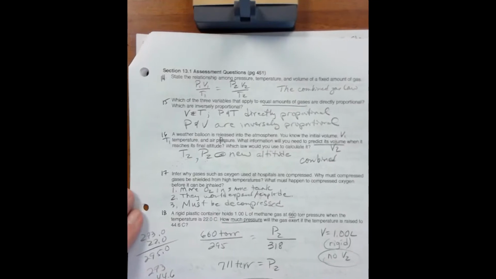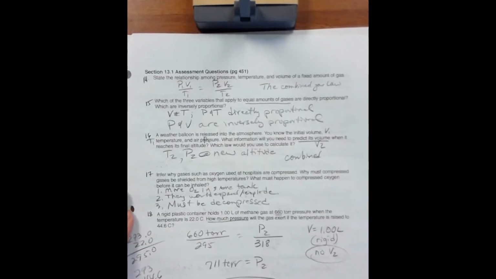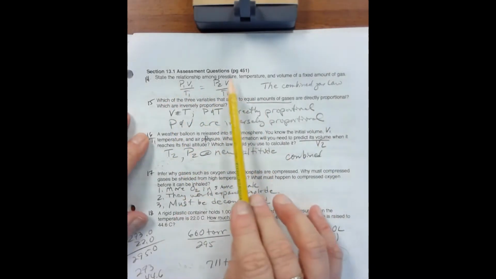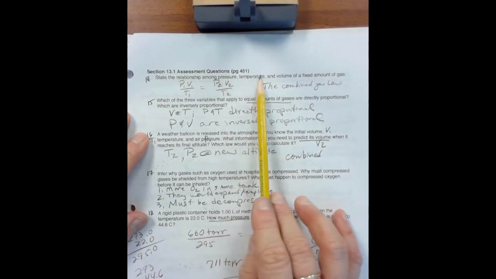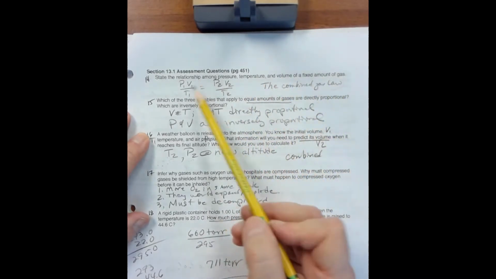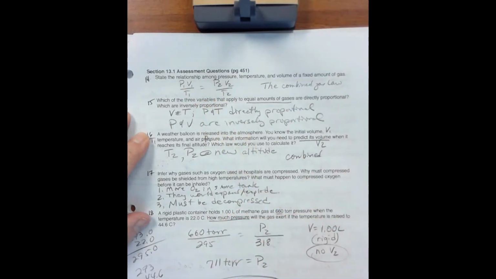We went over these section assessment questions, so I'm just going to briefly talk through here. You can stop the video and take some notes. If we're stating the relationship among the three things, pressure, temperature, and volume, we're going to be using the combined gas law, and there it is, so we would write that out.